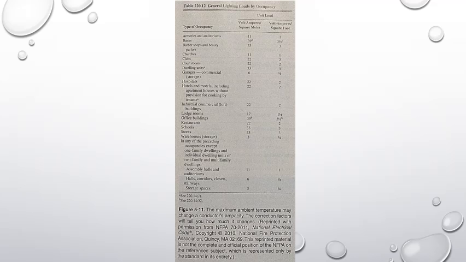Ambient temperature correction factors. The ambient temperature surrounding the conductors can also have an effect on the ampacity of the conductors. Table 310.15(B)(2)(a) contains correction factors that change the ampacity of the conductors based on the ambient temperature. See Figure 5-11.